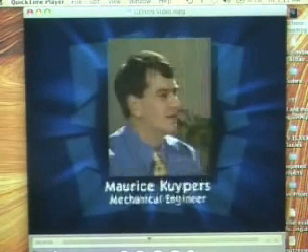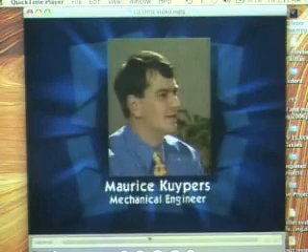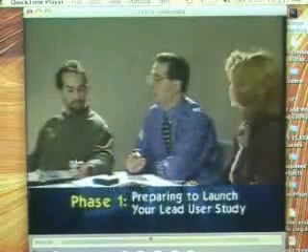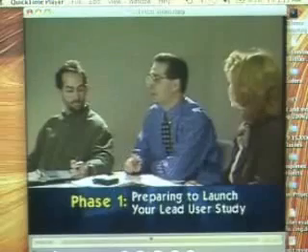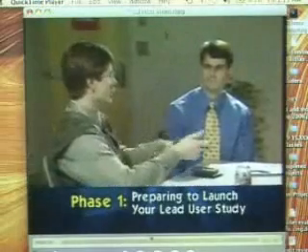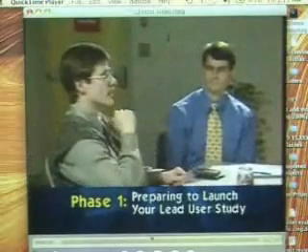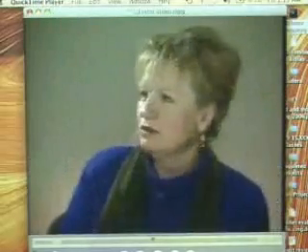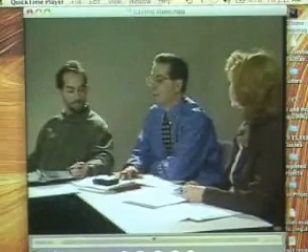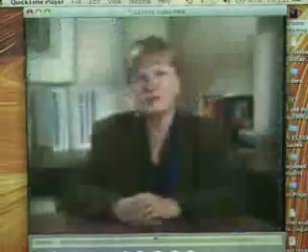In Phase 1, management and the research team do the homework to begin the lead user study. The team and key managers in our business work closely together to define the general types of products and markets of interest and the level of innovation that was desired. The team also did a scan of trade literature and talked with some of our key customers.